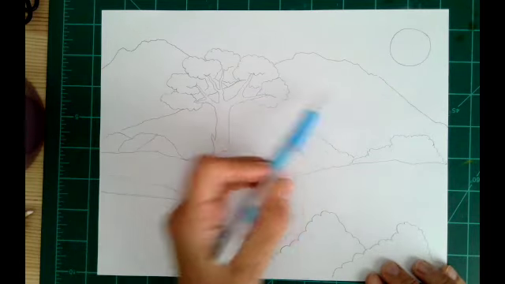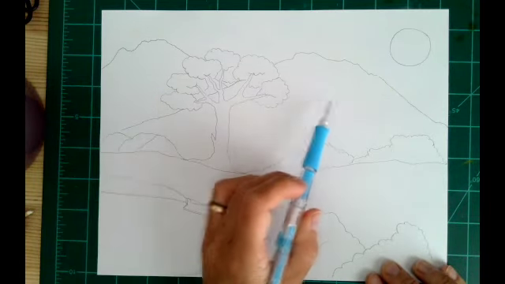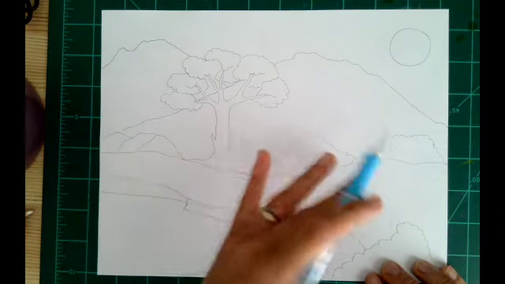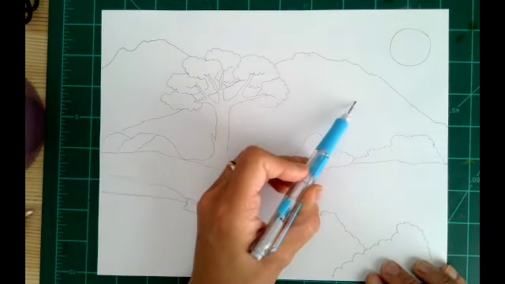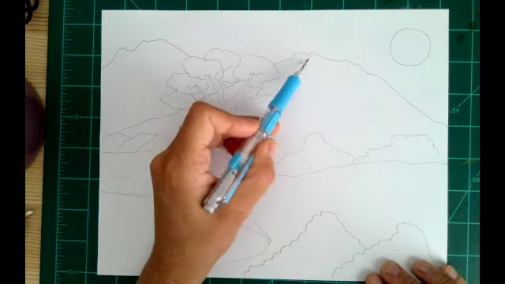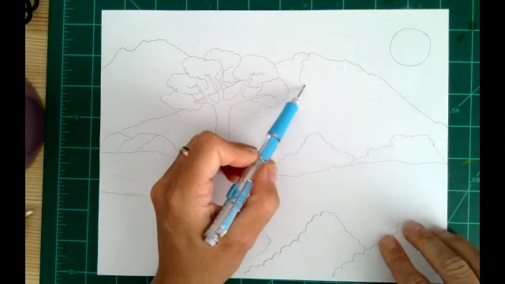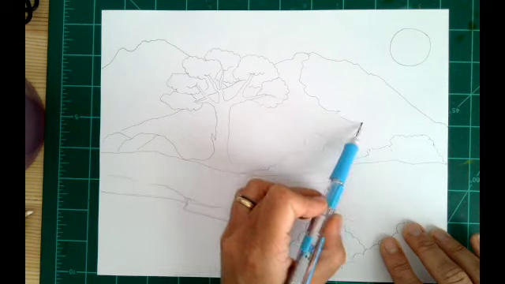Finally, in the mountains, since we might want to have two different colors, darker and lighter, we can create that. So this should be where the light is hitting this way. So probably this one is going to be the lighter side of the mountain.